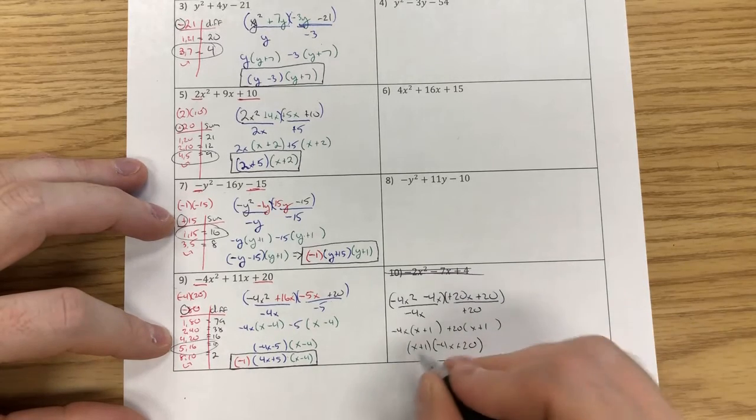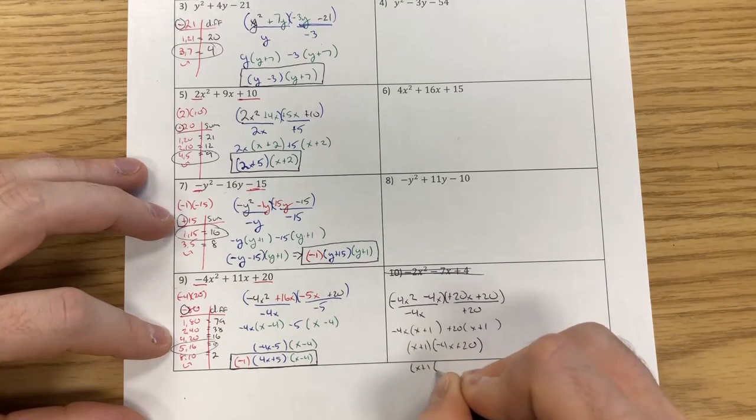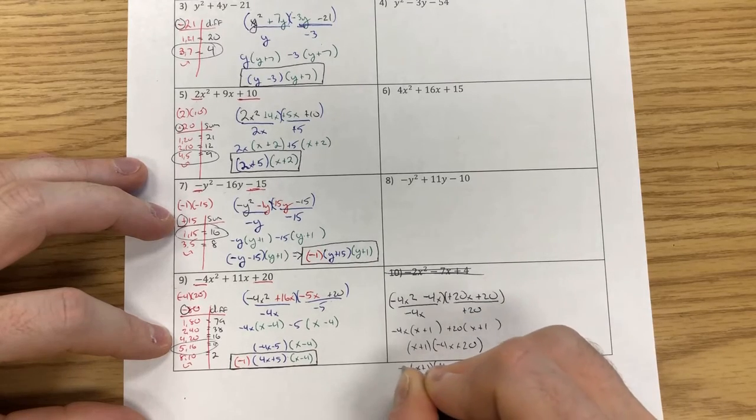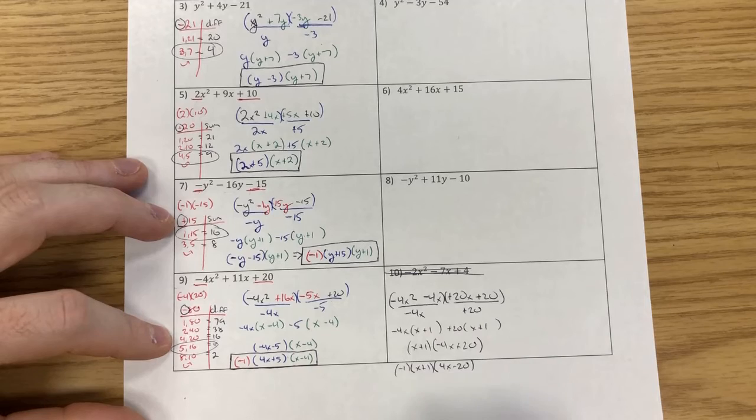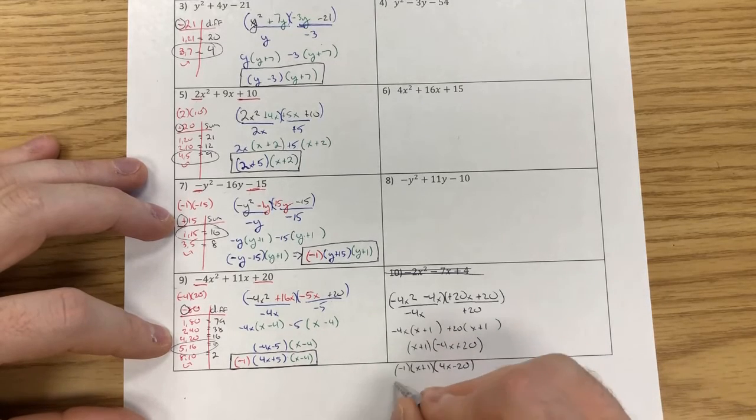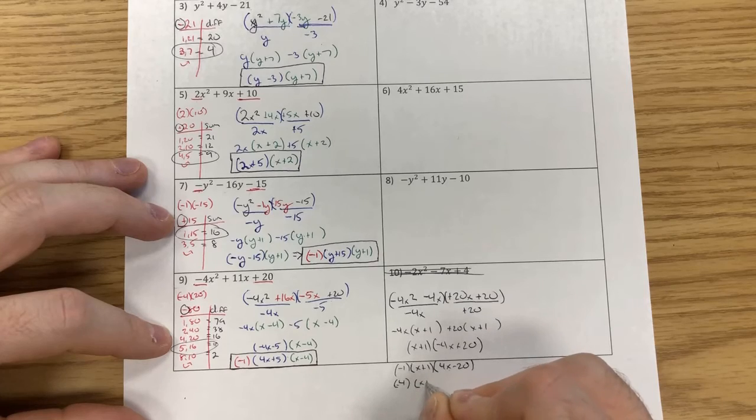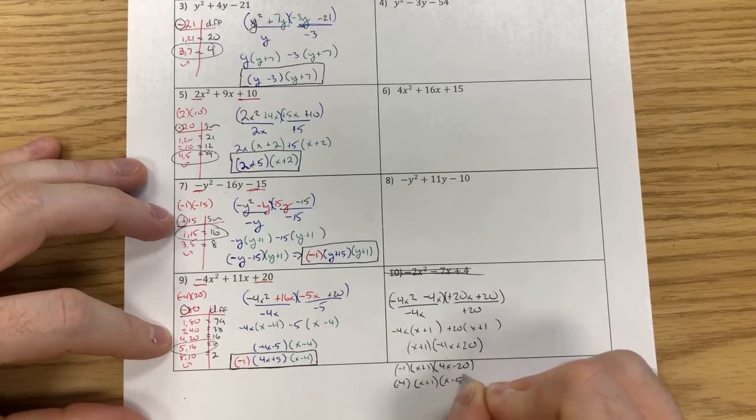And even if I factor out the negative, I have an x plus 1 and a 4x minus 20 with a negative 1. Again, I could pull out a 4. It's a negative 4, x plus 1, x minus 5.